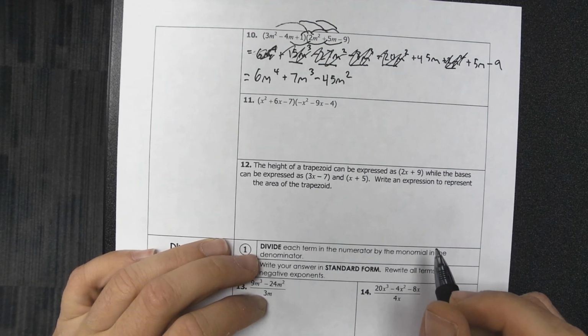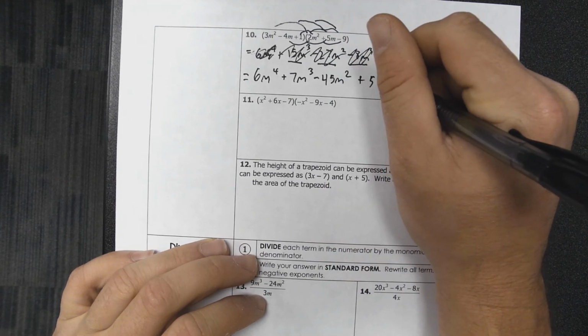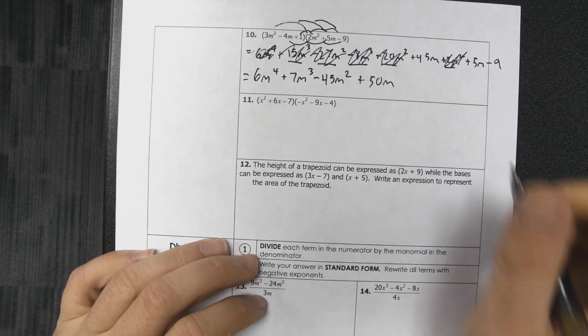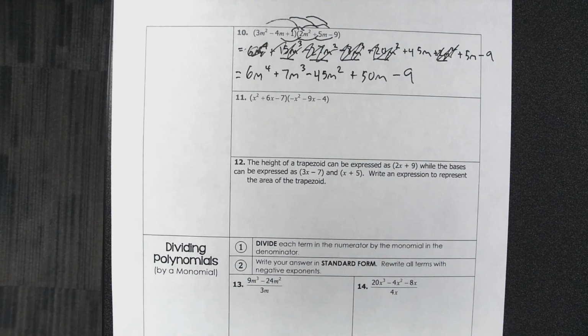And then the last couple of ones, I got 45m plus 5m, which is 50m, and then minus 9. Okay, and there we are. We have successfully multiplied the polynomials.